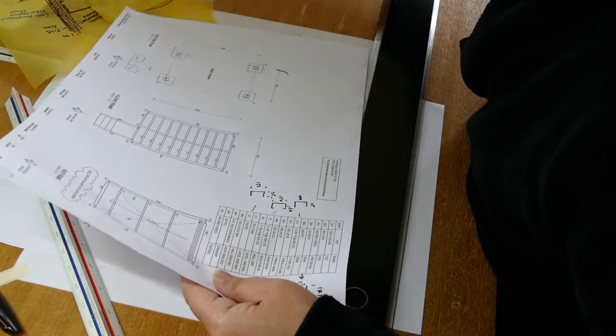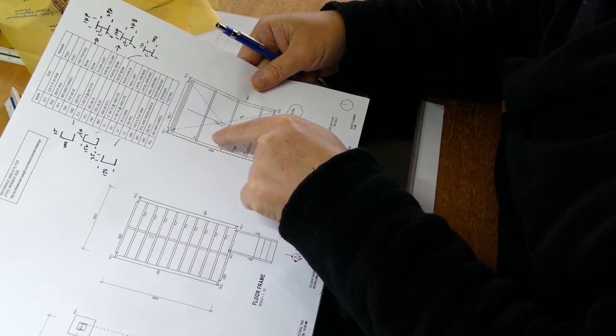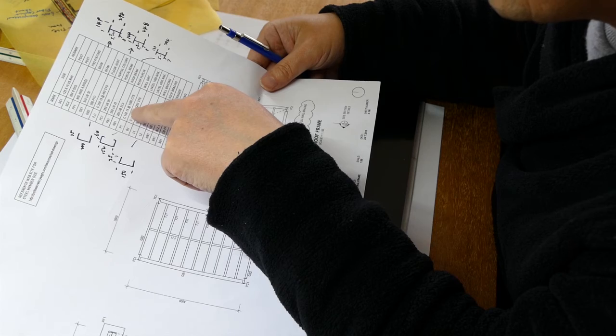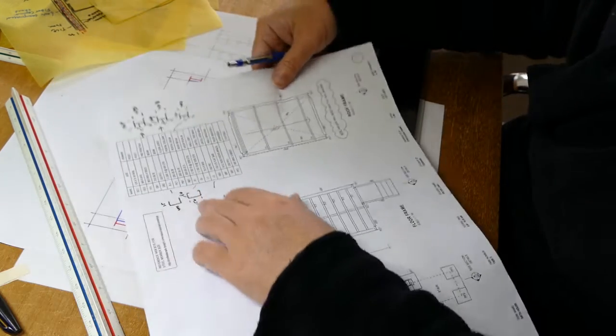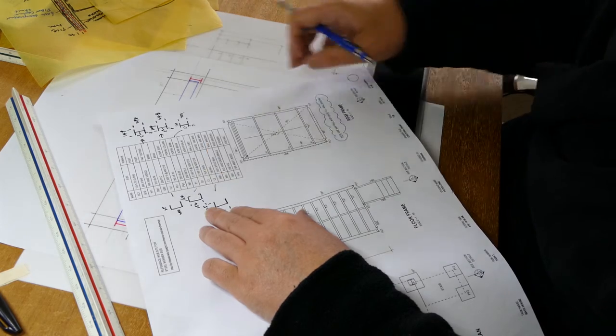So messy today. We need to know this is a purlin, P1. Okay, P1 size. P1 is a 150 C channel. Okay, so 150. So I got a size of 152 by 64. Okay, so C channel.